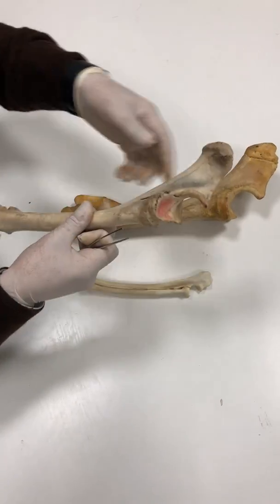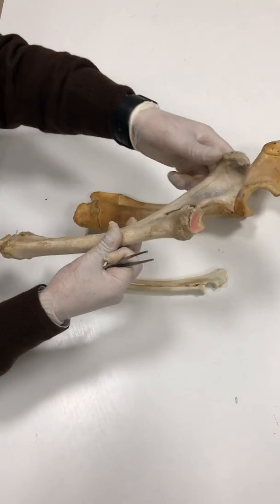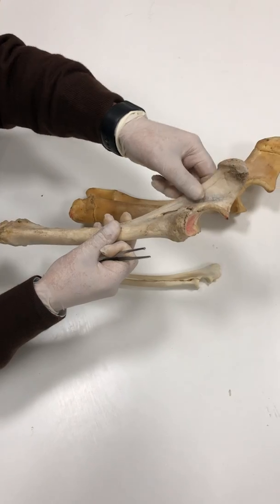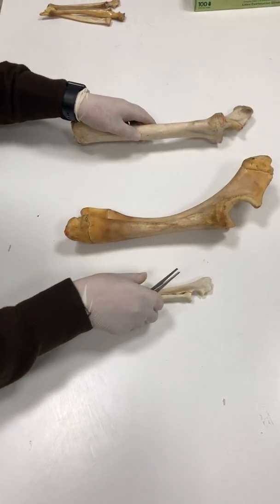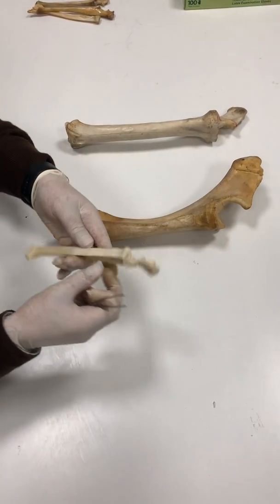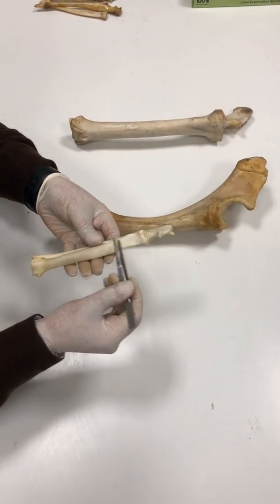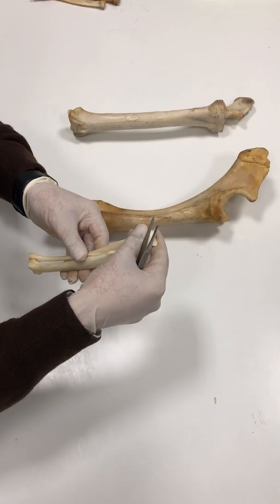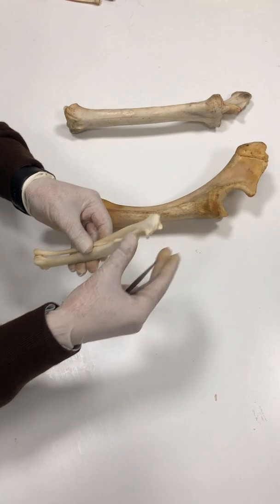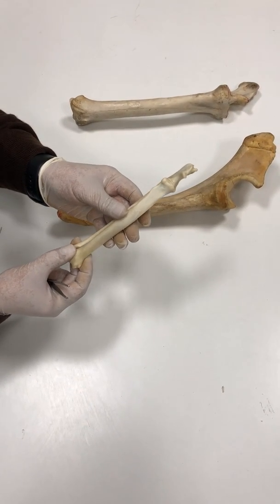In the horse also, they are two fused bones. Again, it's very difficult to separate them from each other. Again, this is the ulna and this is the radius. There is a proximal part for the ulna, a proximal part for the radius, and we have the distal portion.